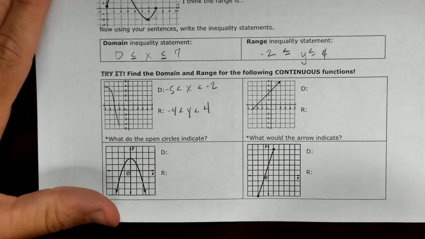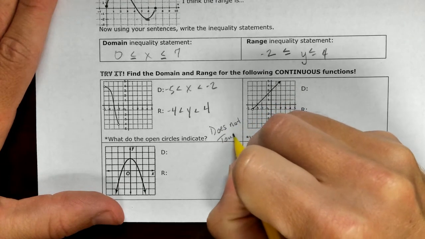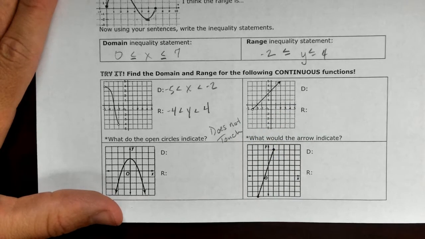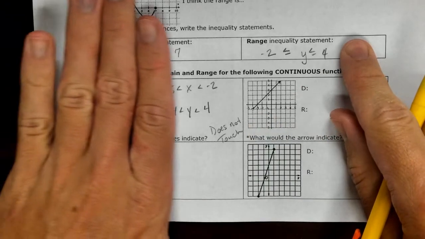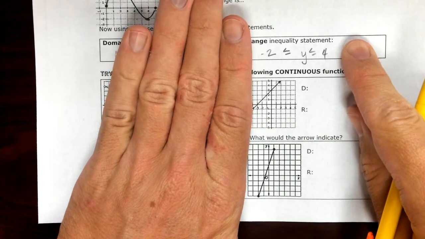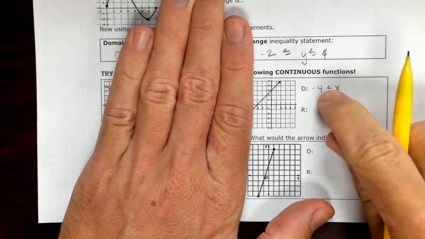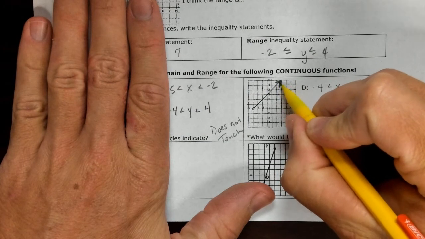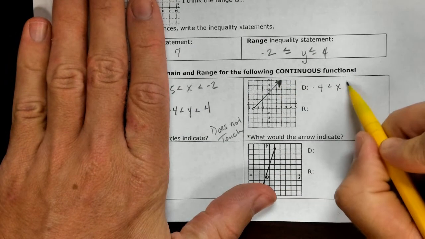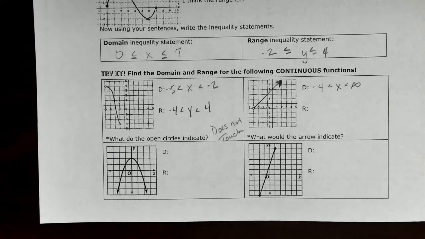What do the open circles indicate? Does not touch. It's going to get very, very close to that point, but it's actually not going to touch, so it's not included. Alright, looking at this next one, domain. Again, we're going to scan left to right, so there's the leftmost point on the graph, which is at -4. The circle there is open, so it is not equal to. Now I have an arrow here. That arrow tells me that it goes to positive infinity and beyond. Now again, infinity is not a number, therefore it cannot be equal to.